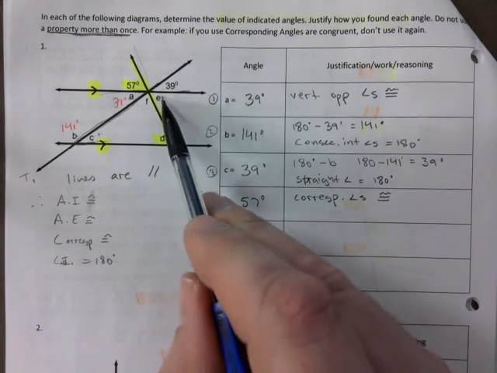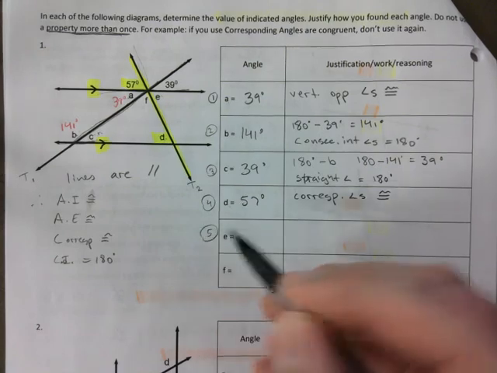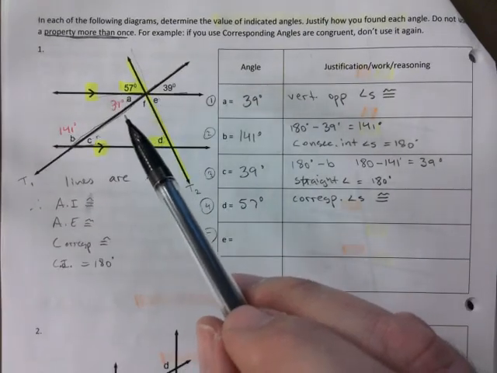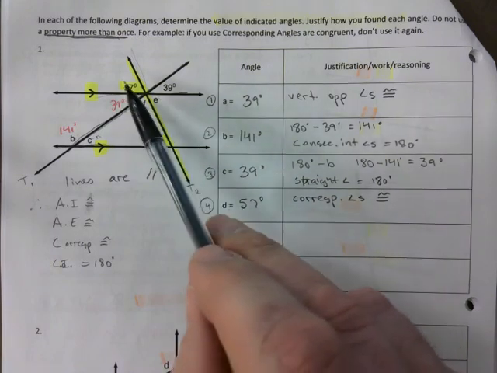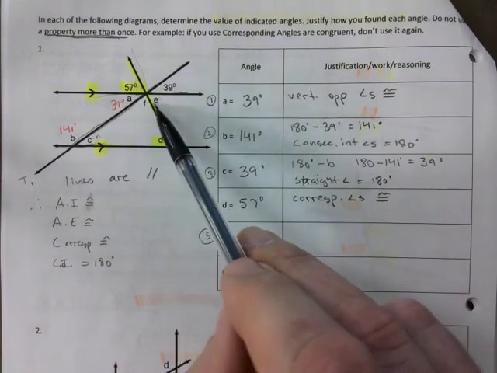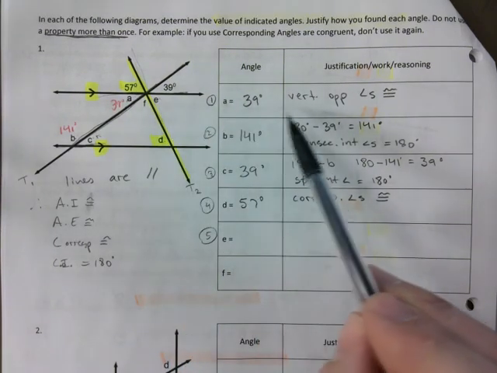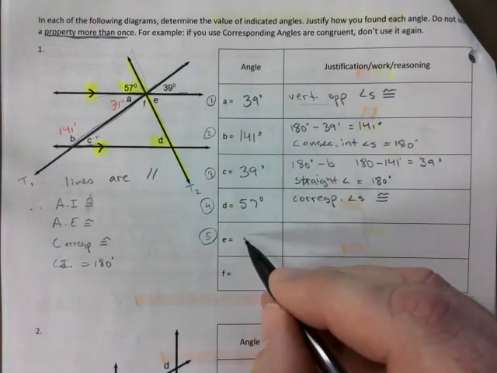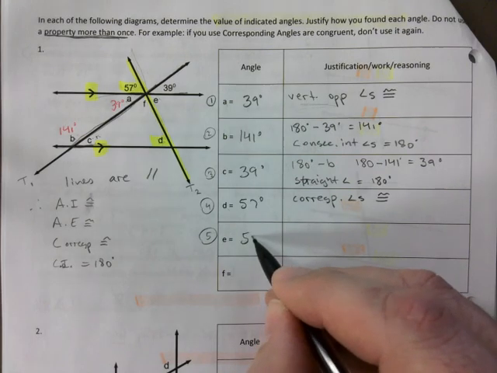Next, I'm going to find E. And there, I think we have to reuse one. We have to recycle. Okay. What are E and 57? It's the vertically opposite again. That's okay. So I'm going to call that 57.